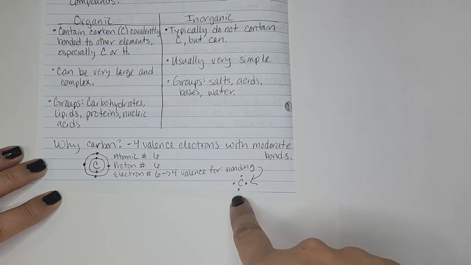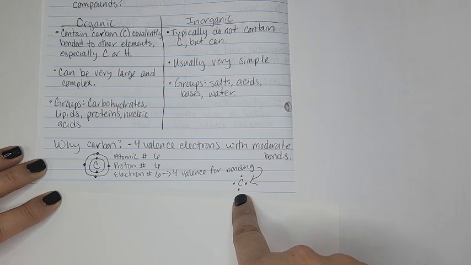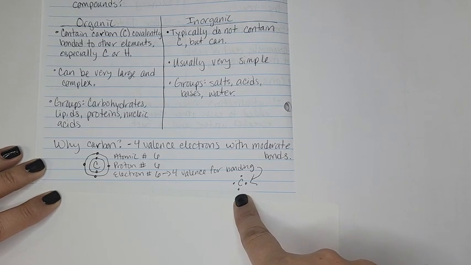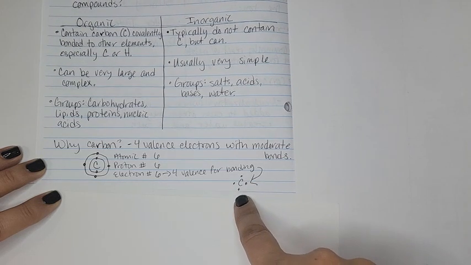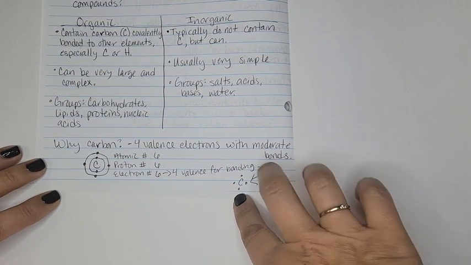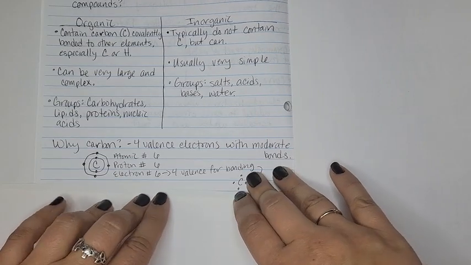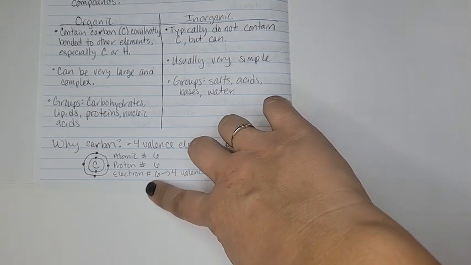Carbon, we can draw kind of like this. This is a Lewis dot structure. You'll learn more about those in chemistry. But this just shows the 4 valence electrons, those outer electrons available for creating bonds. And it's these 4 electrons that make carbon so important and fascinating for life.